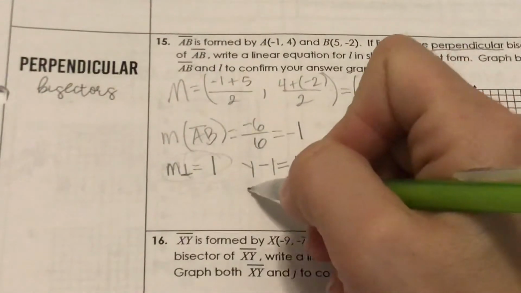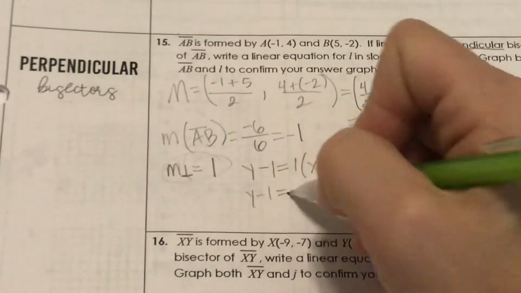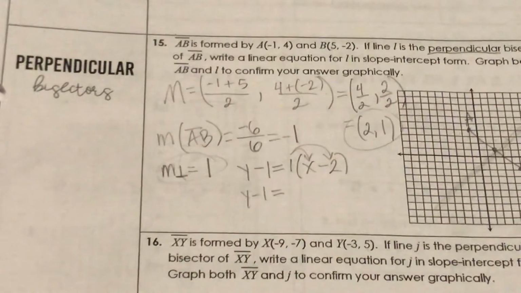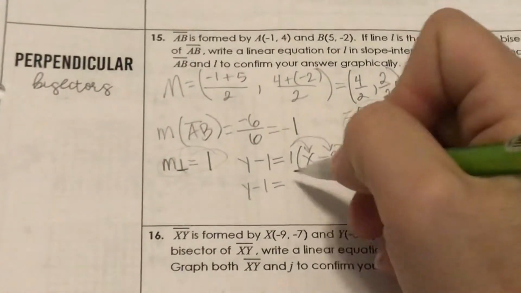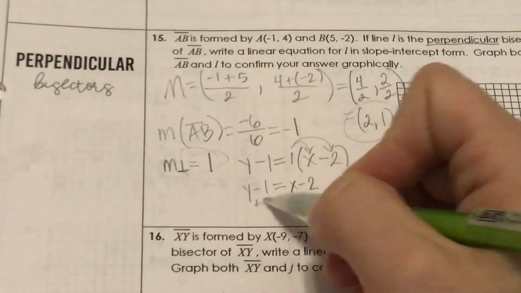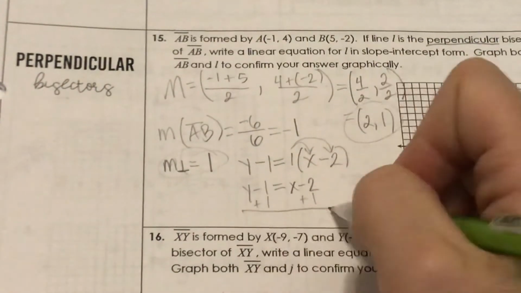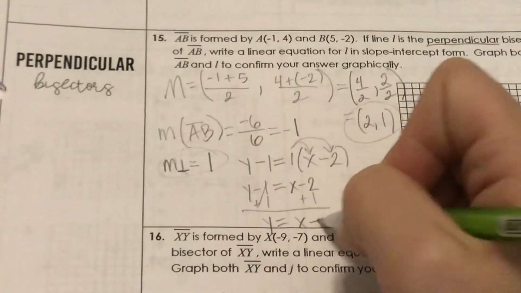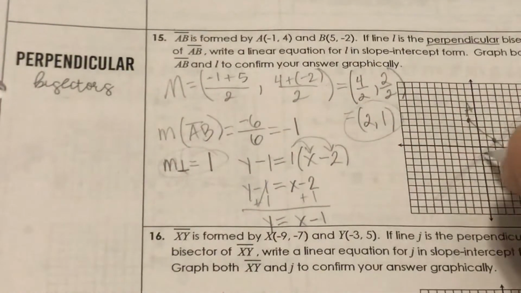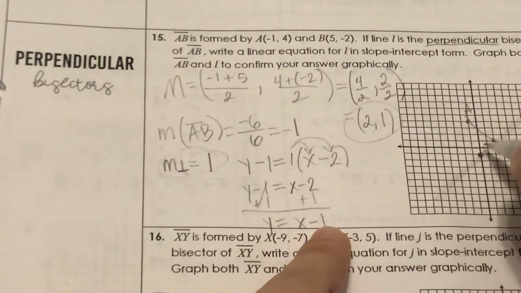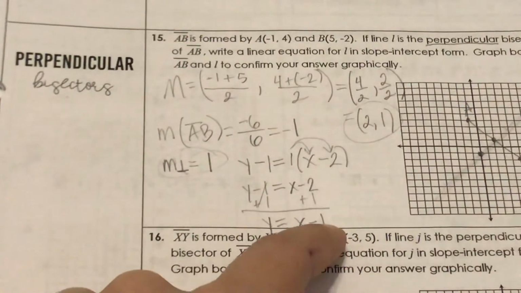All right, so the left-hand side, it's just y minus 1. We distribute the 1 to each of those. We're multiplying by 1, that's really easy. It just stays x minus 2. And now we want to move the 1 to the other side to eliminate it on the left. y equals x minus 1. So it's crossing the y-axis. This is the y-intercept at -1.